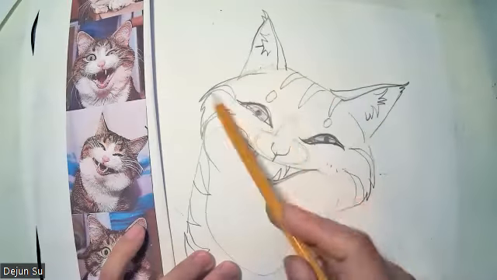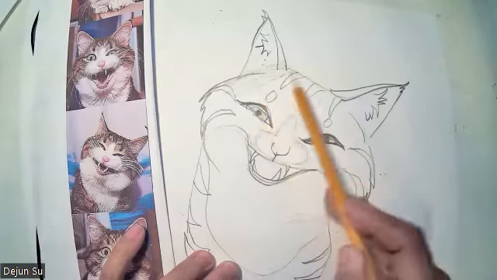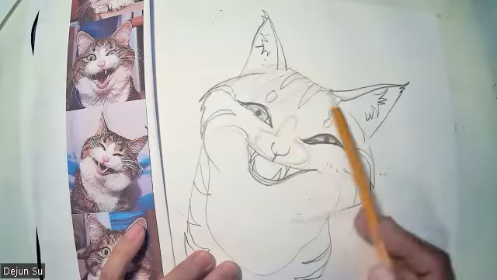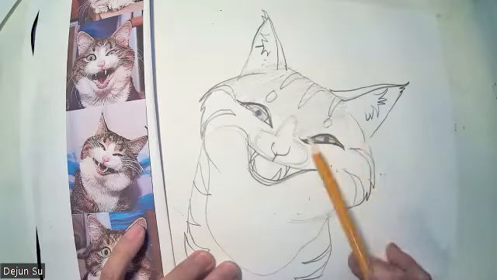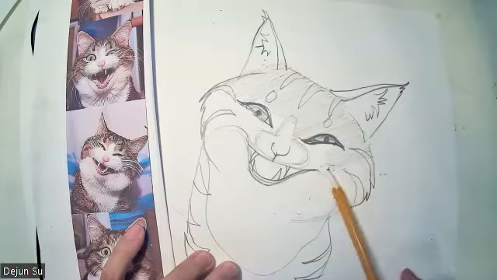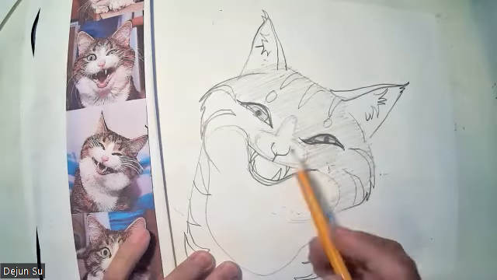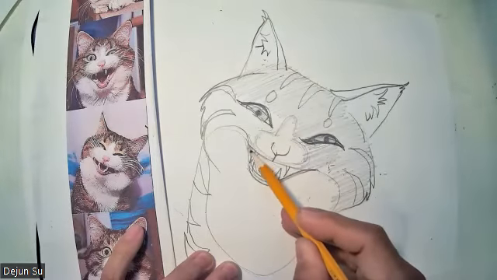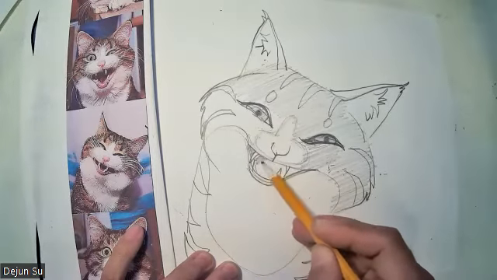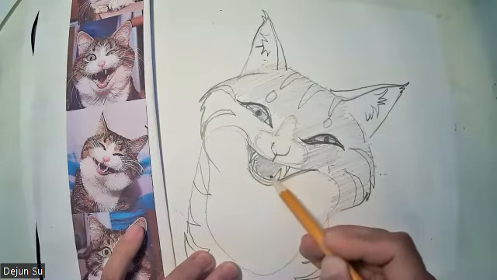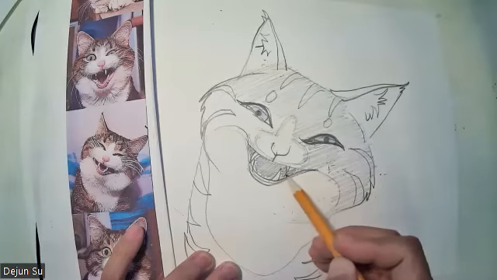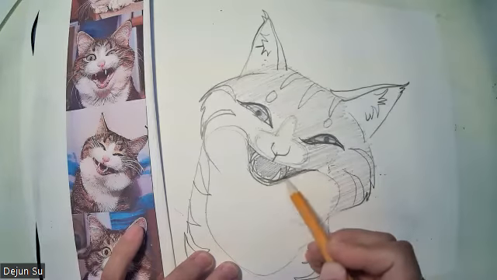Okay, it's colored out again. Color inside, and darker outside.